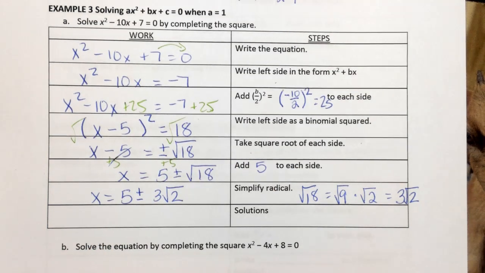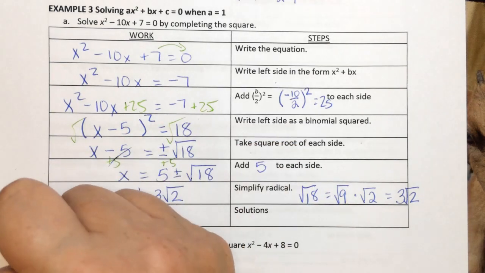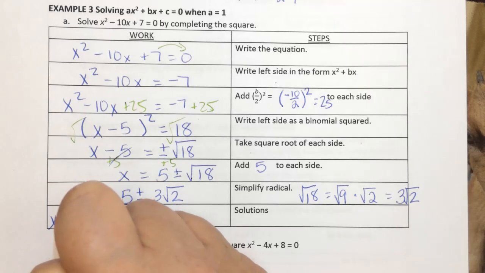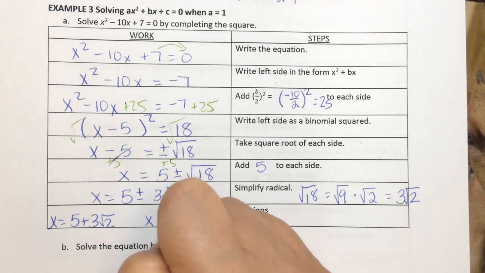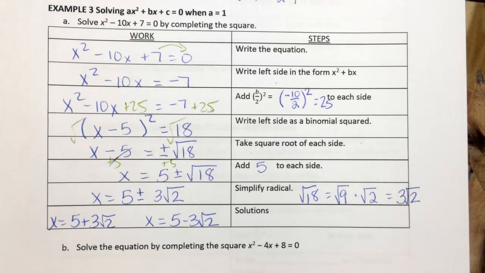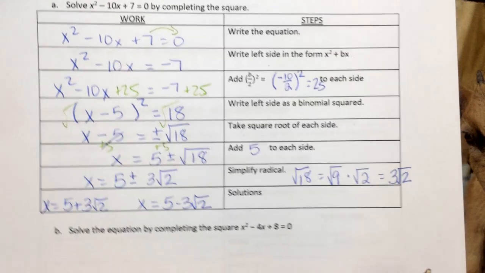Now, our solutions. We cannot combine a whole number with a radical. The radicals have to be the same in order to combine them. So what we would say is that we have x equals 5 plus 3 square root of 2, and x equals 5 minus 3 square root of 2. Both of those would be your solutions. All right, so again, follow these steps while you're doing these examples.